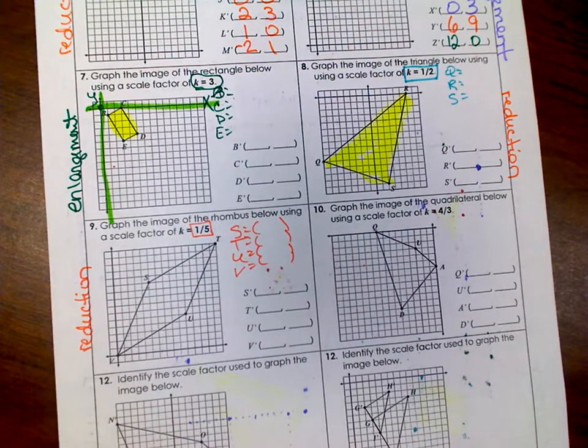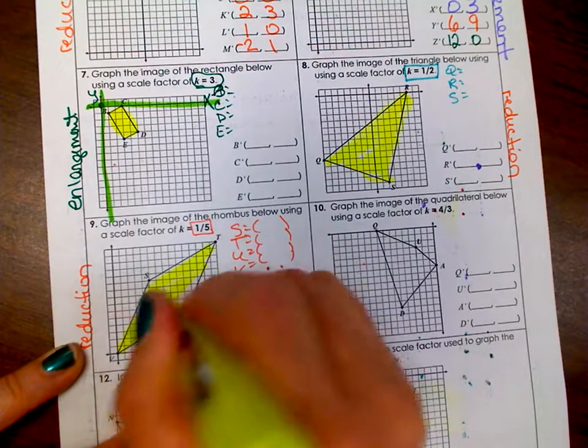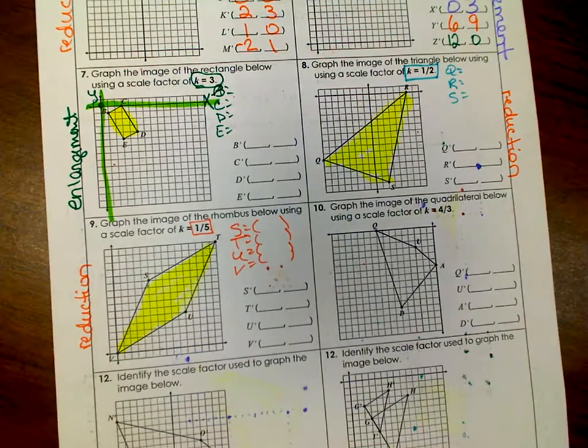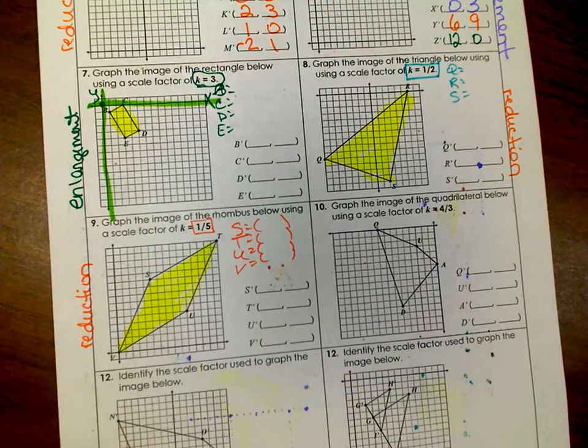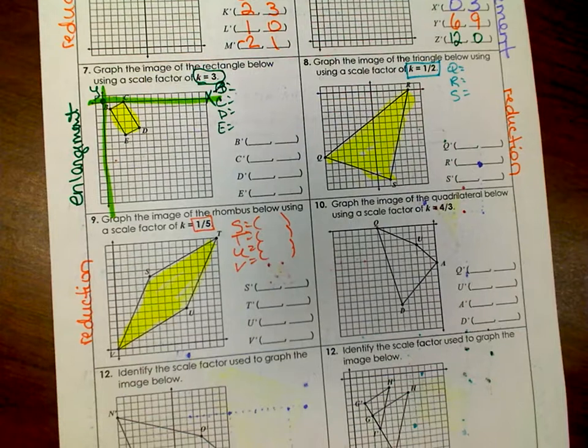We know our original figure, so we can highlight it. Your new figure should be a reduction. Similar figure, same shape, different size, and it's going to be much, much smaller if I'm taking 1/5 out of it.